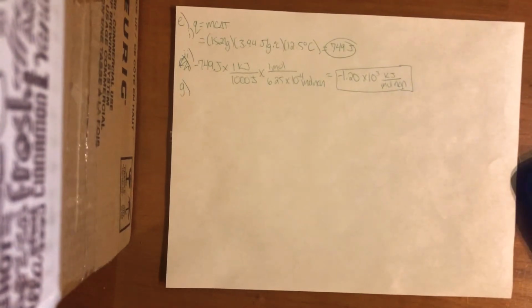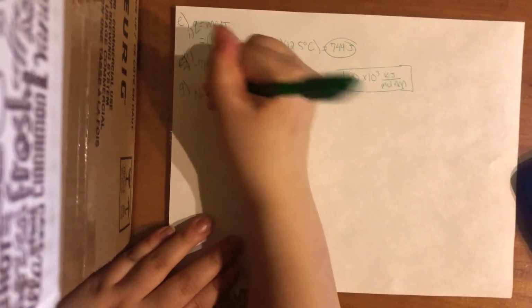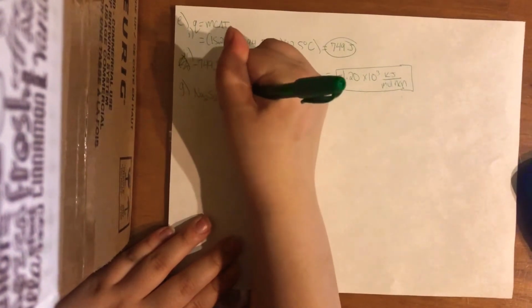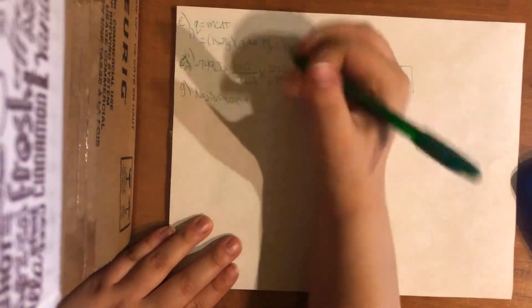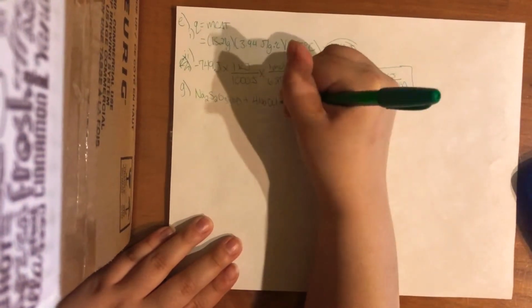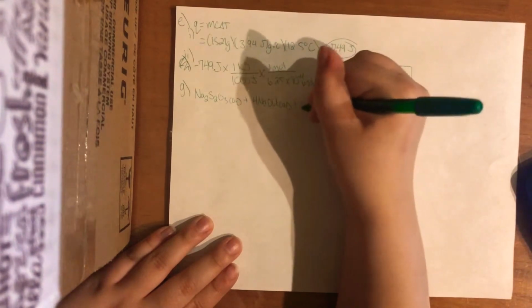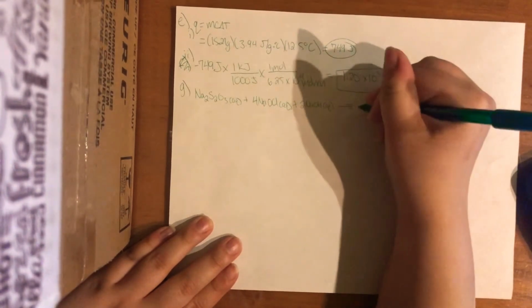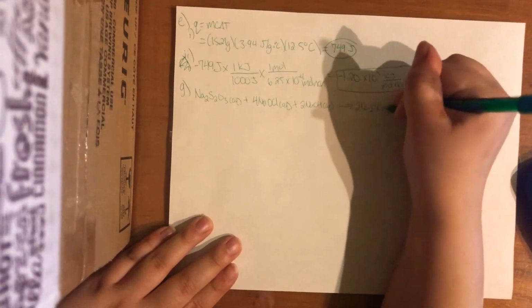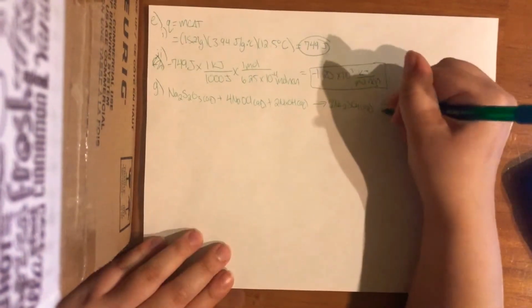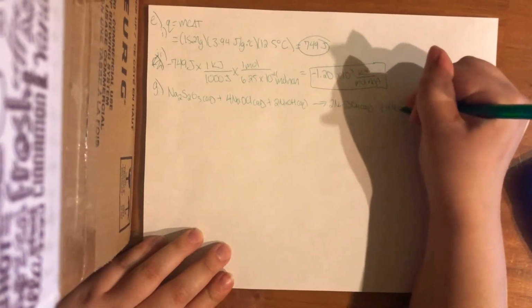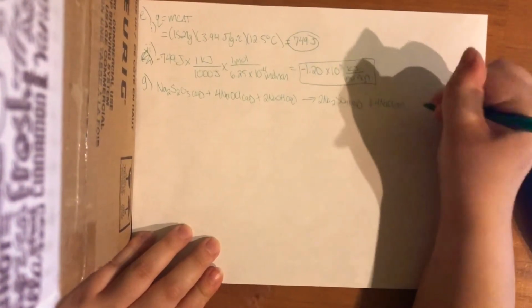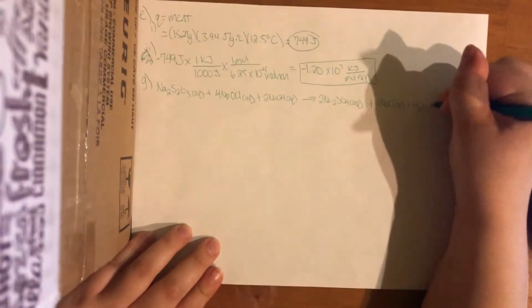So part G wants you to write a balanced net ionic equation for the reaction initially given. So that reaction is Na2S2O3 aqueous plus 4NaOCl aqueous plus 2NaOH aqueous yields 2Na2SO4 aqueous plus 4NaCl aqueous plus H2O liquid.